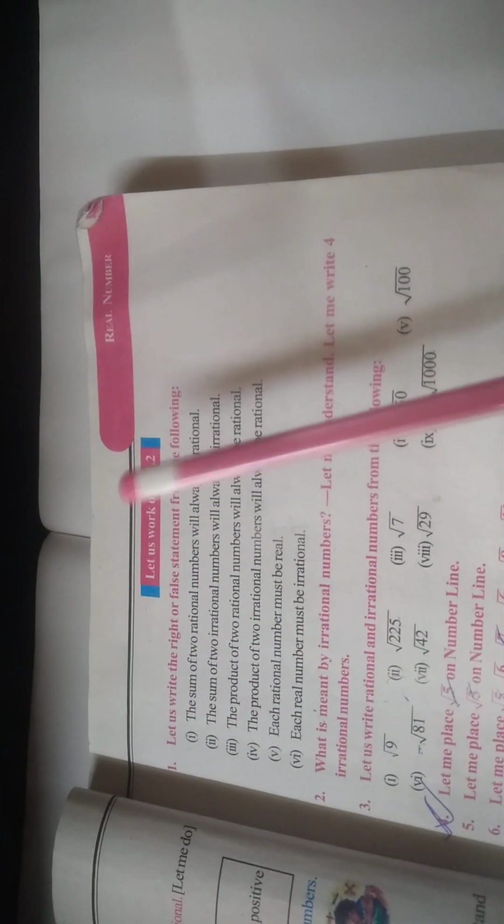We have completed the 1.1 exercise. Now we are doing the 1.2 exercise. Up to question number 3 we have completed in the previous video. Today we will start from question number 4. Let me place root 5 on the number line.